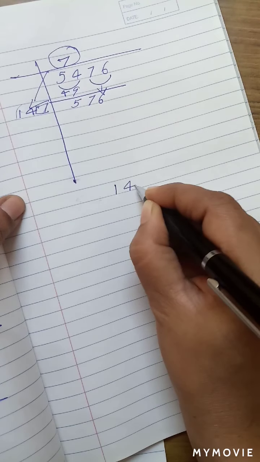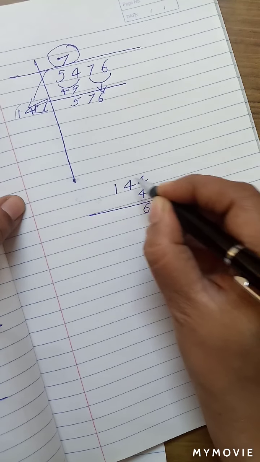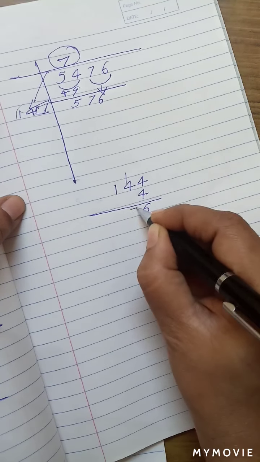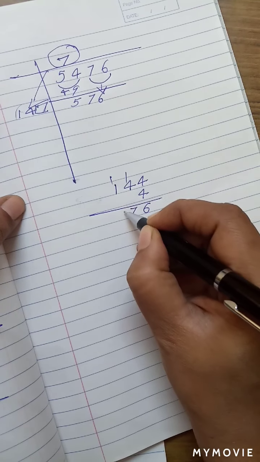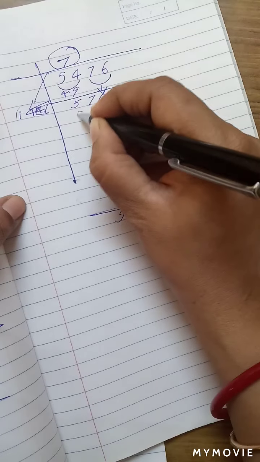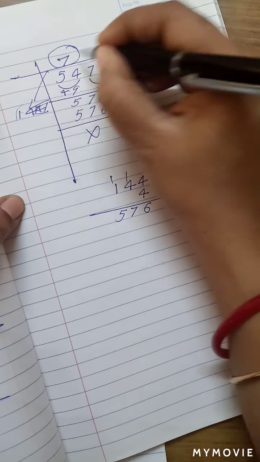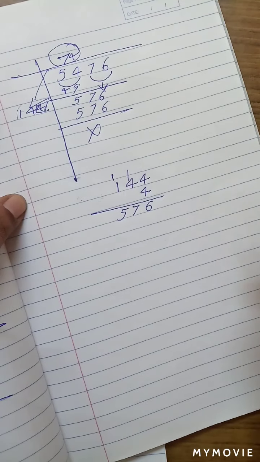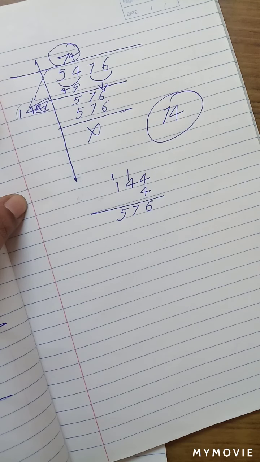So let's try using 4. 4 4s are 16, 4 4s are 16 again, plus 1, 17. Bingo. So if we place 4 here, we will get 576. And now we will place this 4 here. So 74 is the square root of 5476. So that was easy.